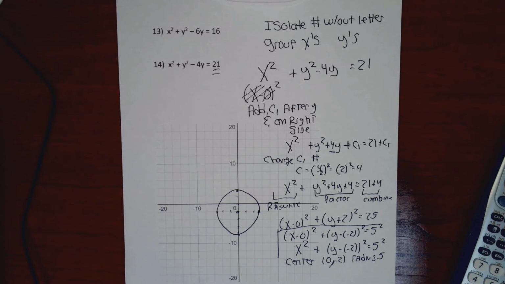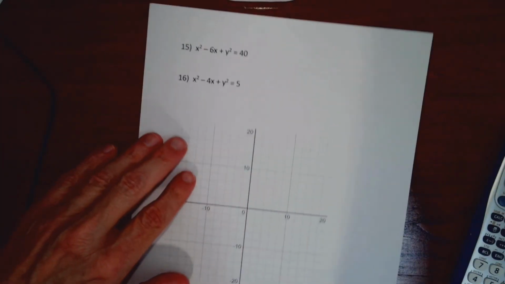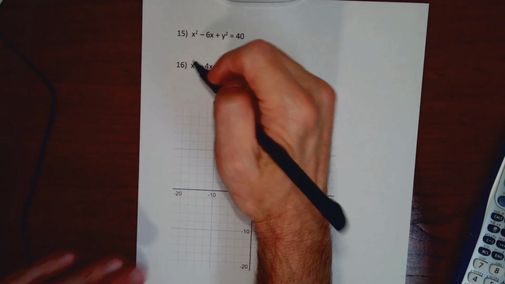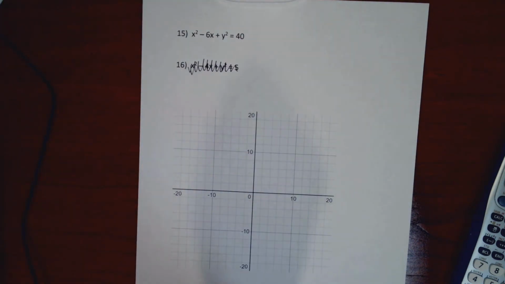Two more, and then maybe one more, and we'll have to go to a part 3. Let's do 15 together, just to knock out one of your homework problems. And I'm not going to get so formal with the steps. I'm just going to do it.